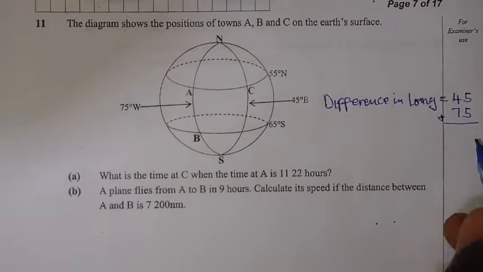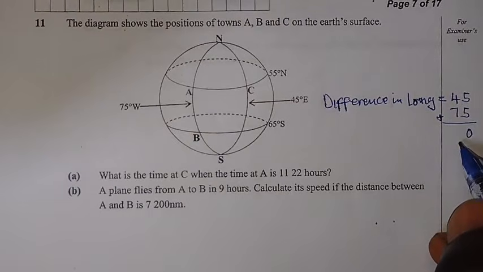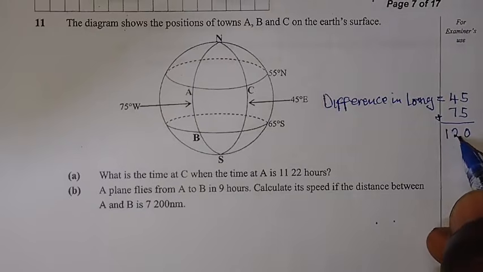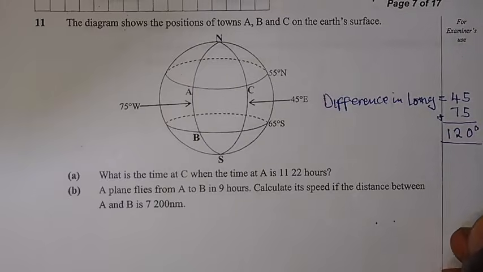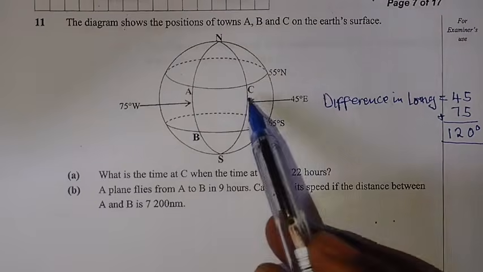So 5 plus 5, it's a 10. We write a 0, we carry 1. 4 plus 7, it's 11, plus that one, we are going to have 120 degrees. So this is the difference in longitude between point C and A.